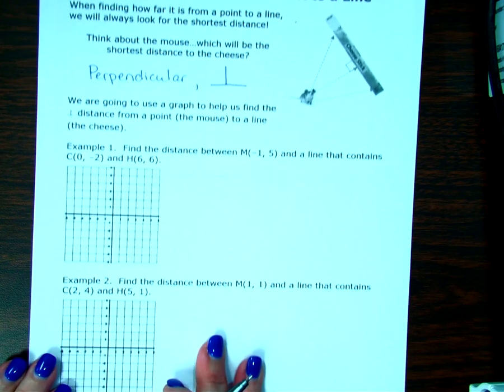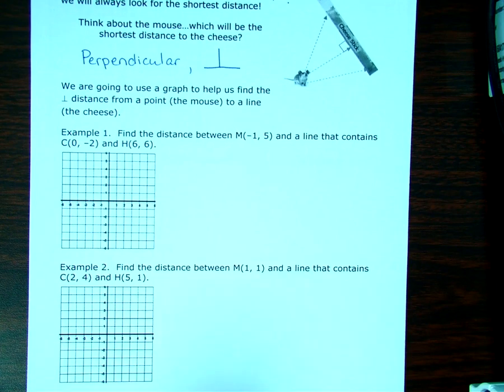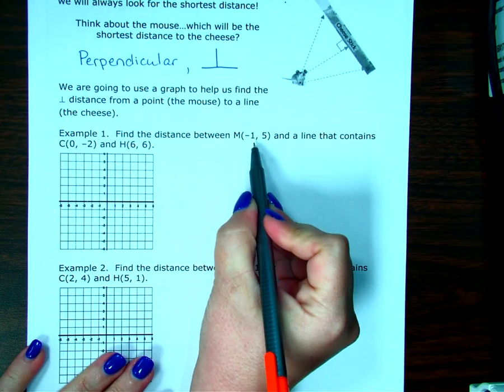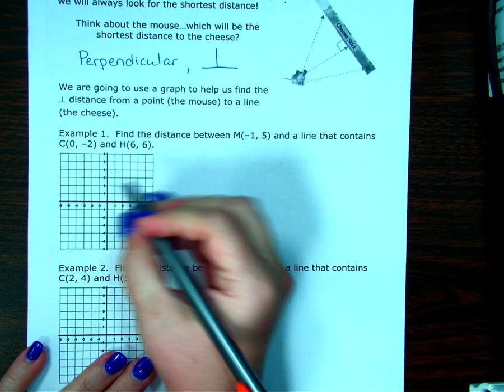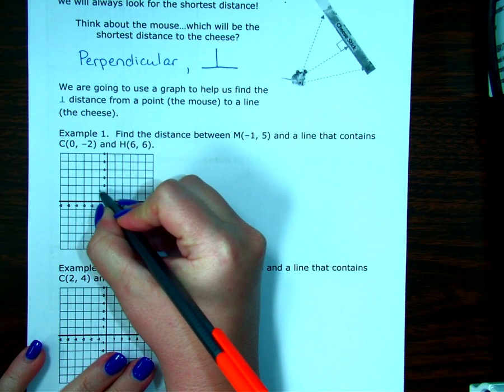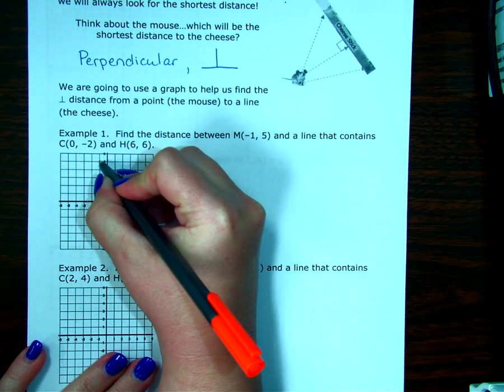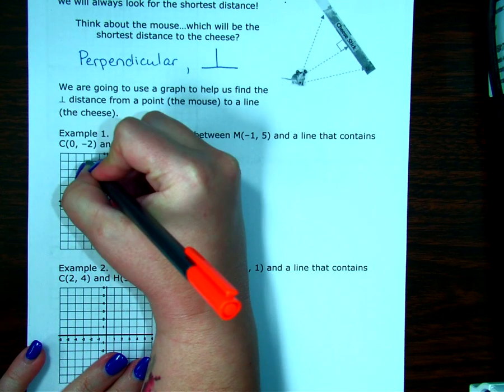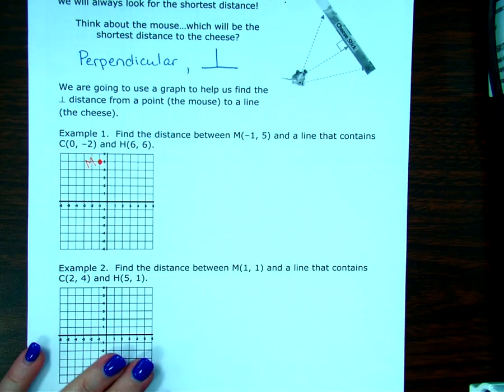Okay, so here's my first example. Find the distance between M, (-1, 5), and a line that contains C at (0, -2), and H, the point (6, 6). Okay, so the first thing I want to do is graph point M, (-1, 5). So this is point M.